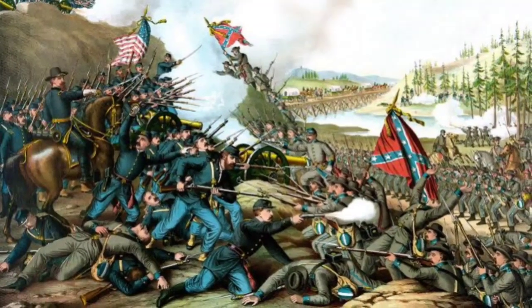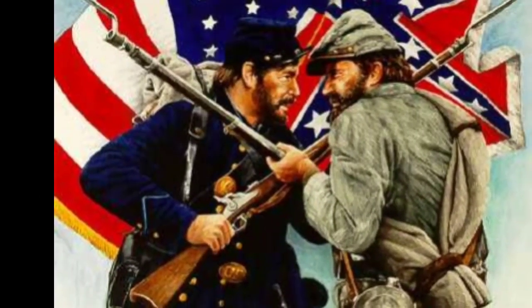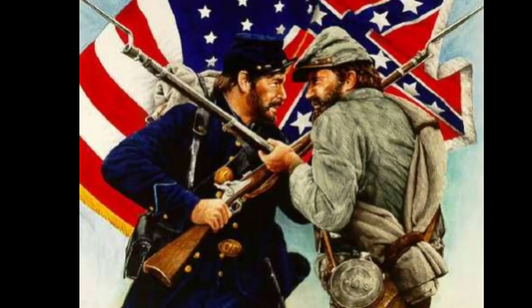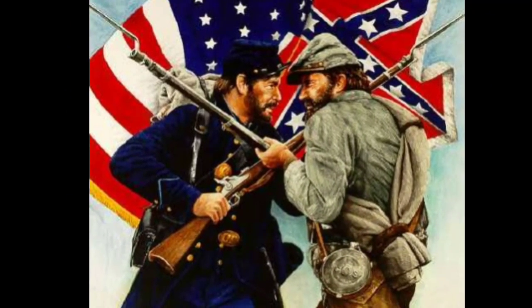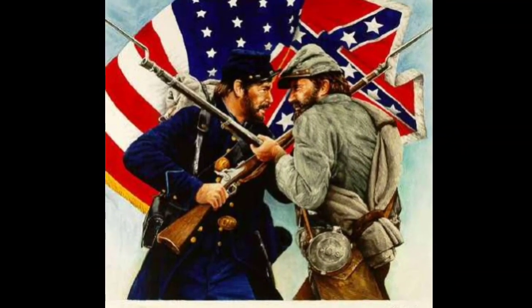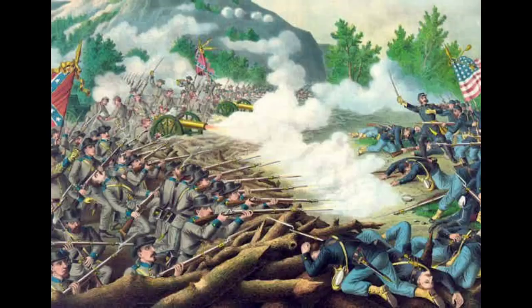It was eventually resolved through the Alabama Claims, a series of negotiations in which Britain agreed to pay reparations to the United States for the damage caused by the Alabama and other raiders. The settlement, finalized in 1872, was one of the first major international arbitrations and set a precedent for resolving disputes peacefully.